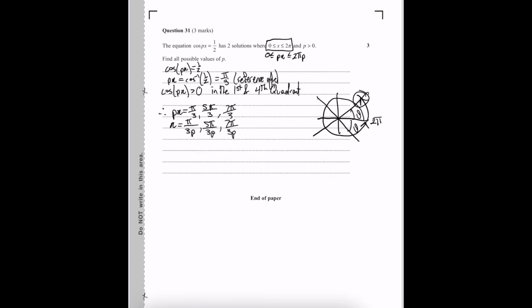So what that essentially means is that this value here, this 5 pi on 3p, needs to be less than or equal to 2 pi. So for there to be more than 1 solution, this 5 pi on 3p will need to be less than or equal to 2 pi.